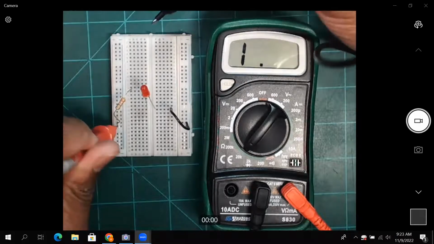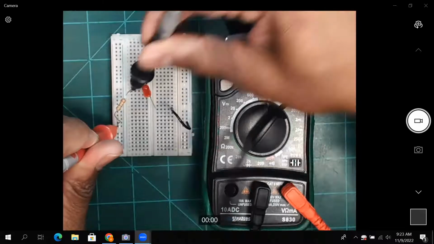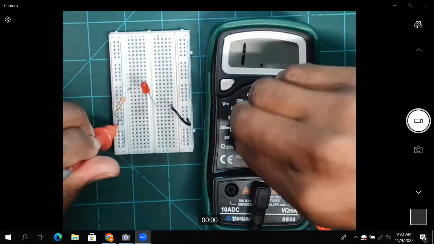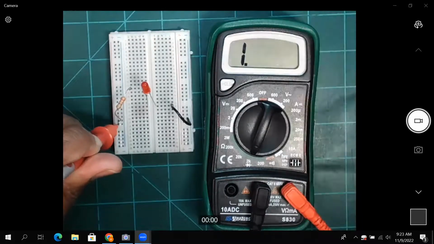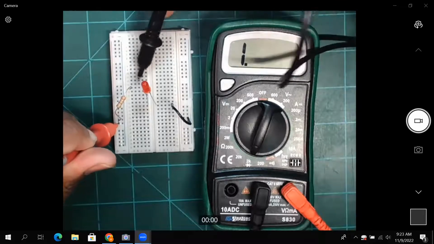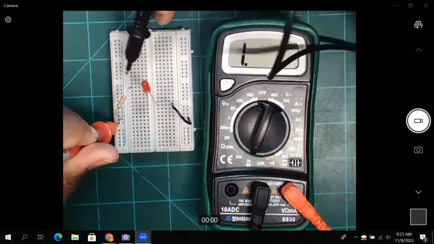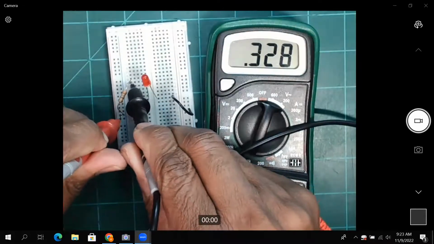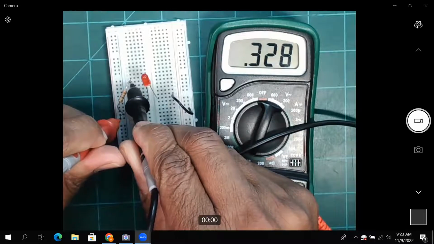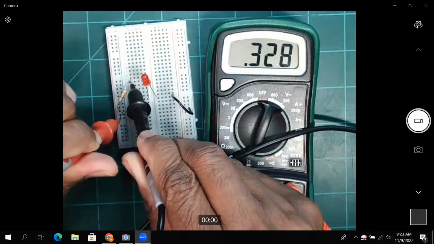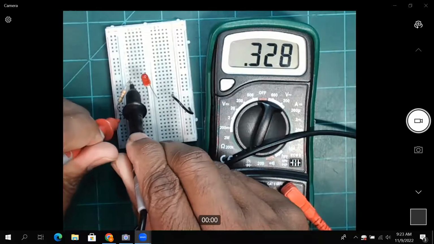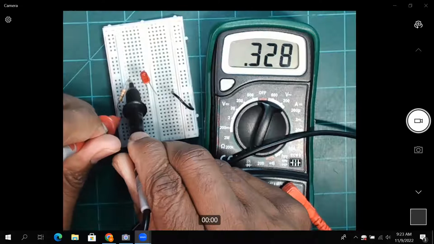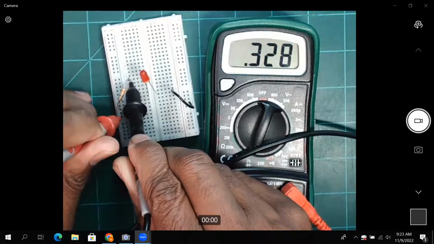I'm going to put my positive lead right here, put my negative lead right here, and notice I have a reading. Okay, if I want to add that third decimal, I'm going to put this lead right here. Okay, and this is a 330 ohm resistor. Thus, I have 328. Now, this gold band on the resistor means that there's a 5% tolerance. So it can be 5% over 330 or 5% less than 330 ohms. Okay, so this falls within the tolerance.